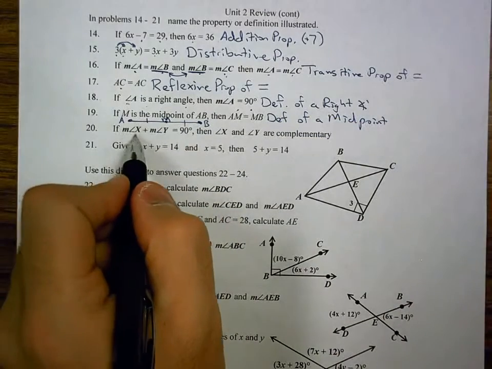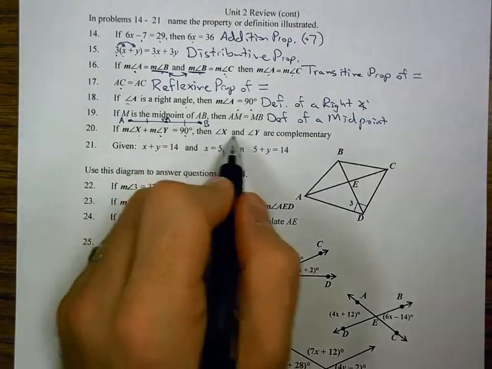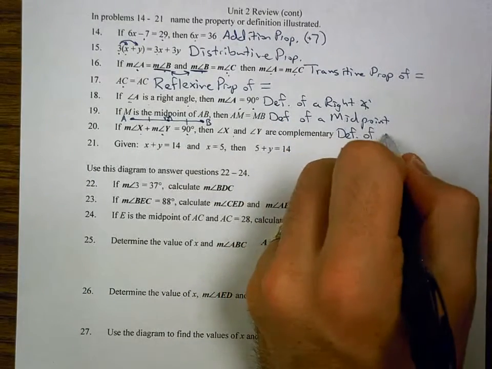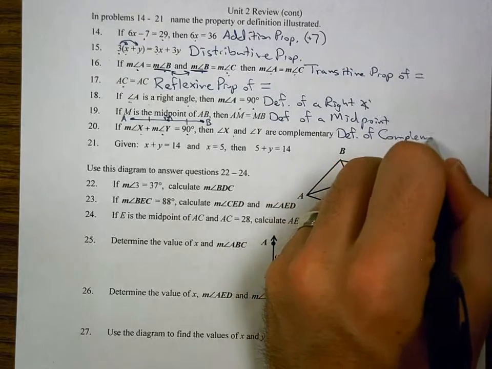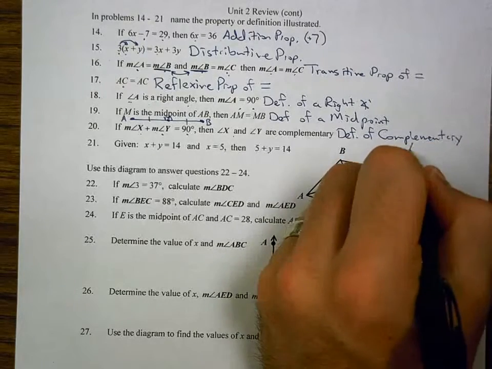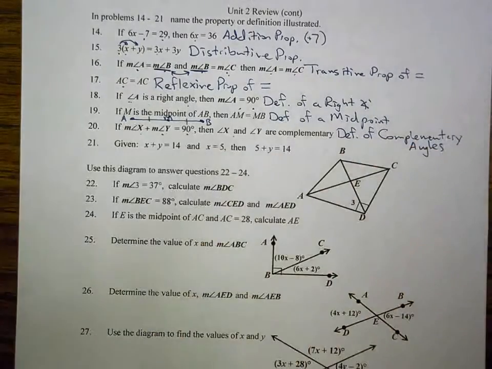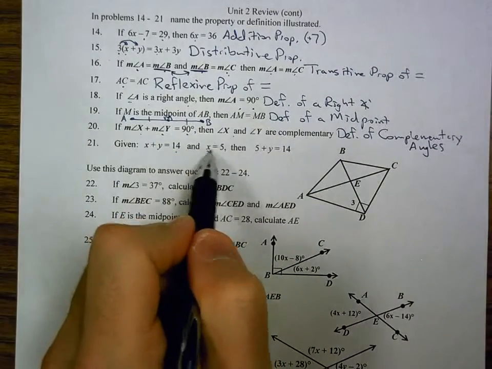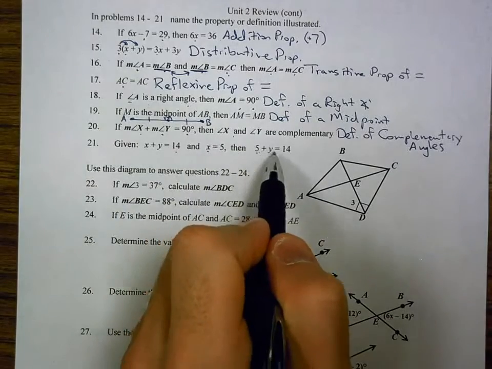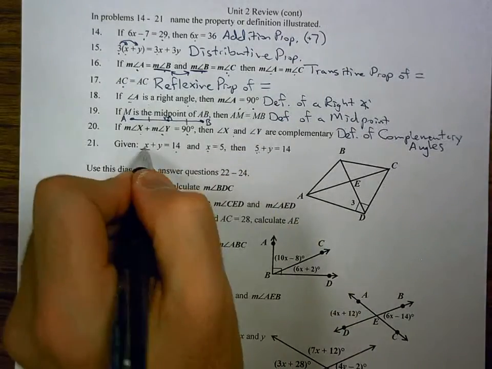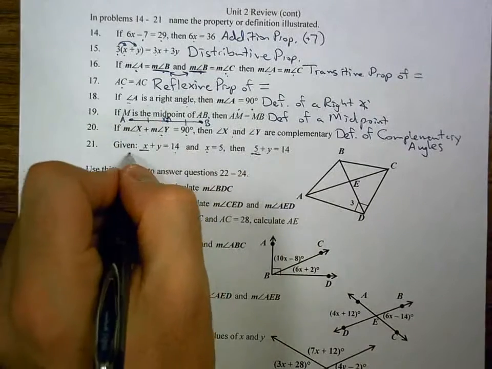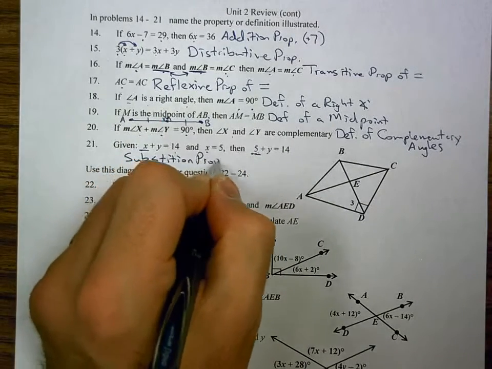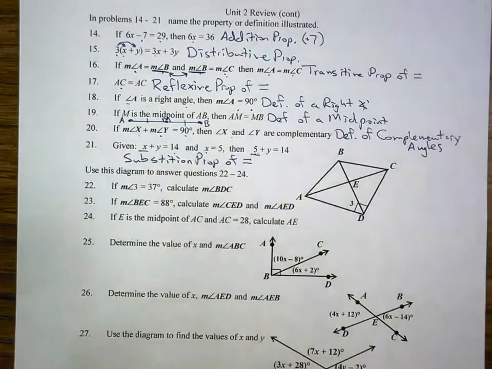20, if the measure of angle X plus the measure of angle Y equals 90, then they are complementary. This is also a definition of complementary angles. Last one, 21, if I'm given that x plus y equals 14 and x equals 5, then I can say 5 plus y equals 14. I've replaced the x with the 5. When we replace, it's like substitution. So that's the substitution property of equality.